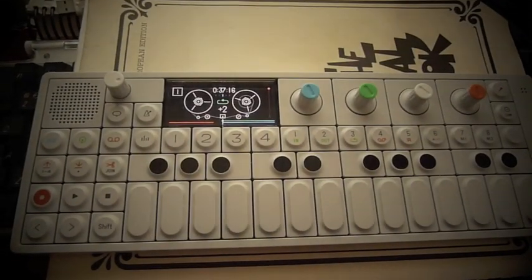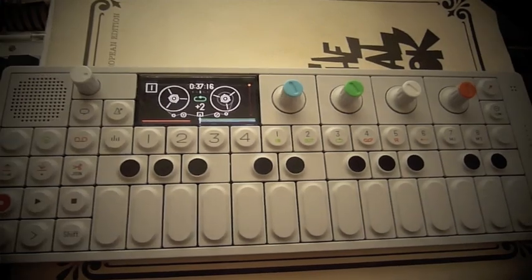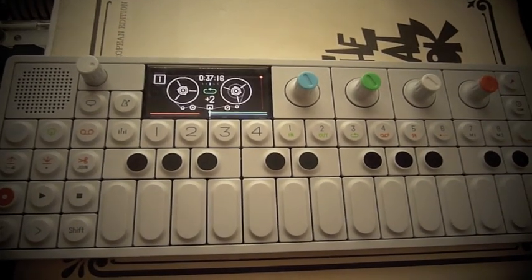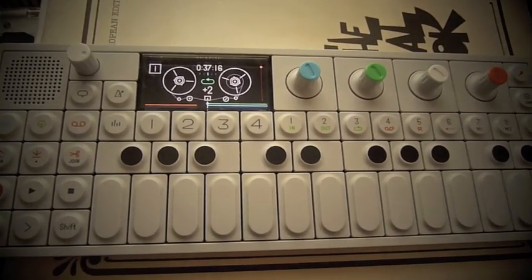Hi there, this is just going to be a quick video tutorial about one way that you can make beat stutter effects on the Teenage Engineering OP1. So without further ado, here we go.